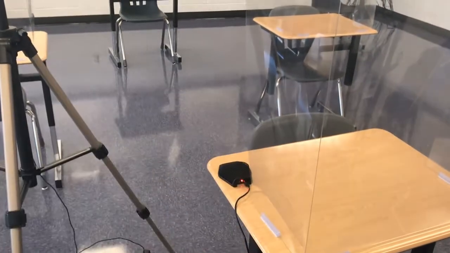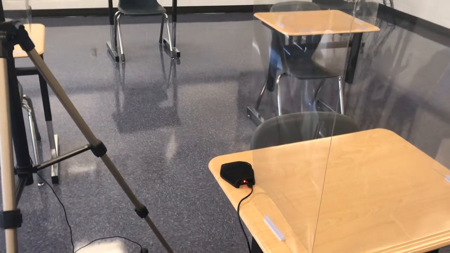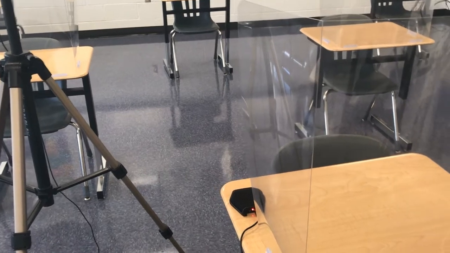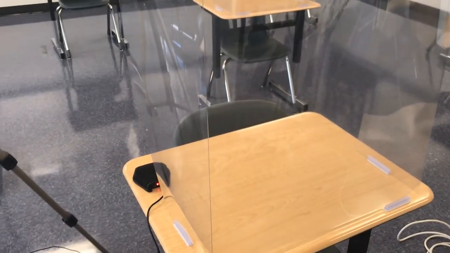Now this microphone has a 180-degree pickup pattern, so putting it sort of in the middle like I have will help you pick up all of the students in the classroom. And you should be heard as well as long as you're standing kind of behind the microphone, because there's an area that picks up sound there as well.